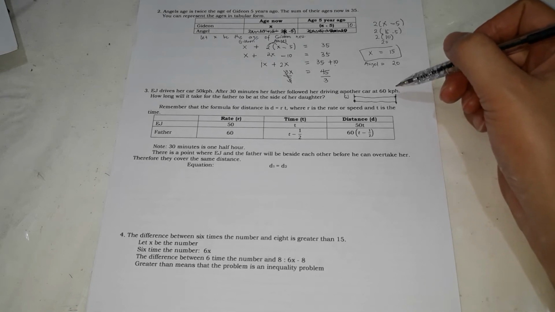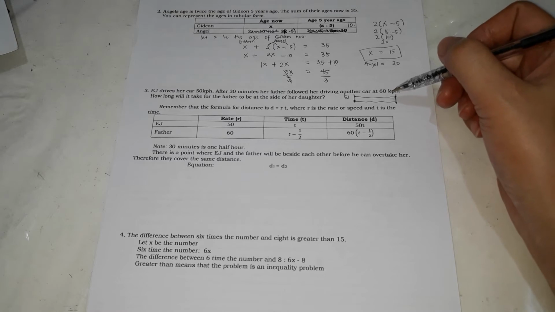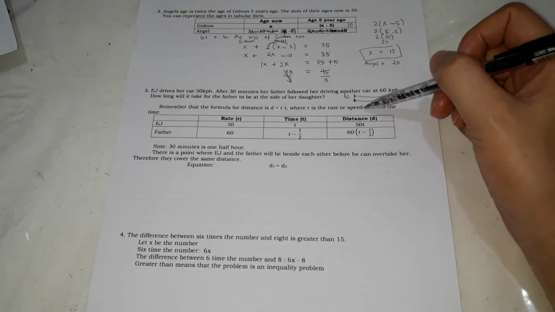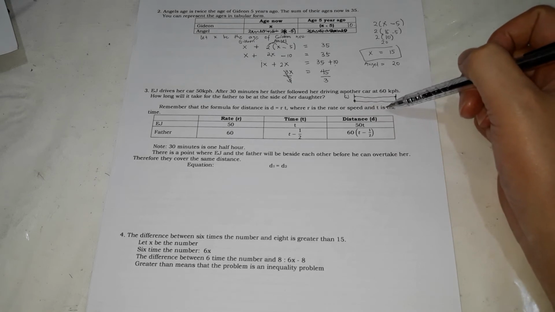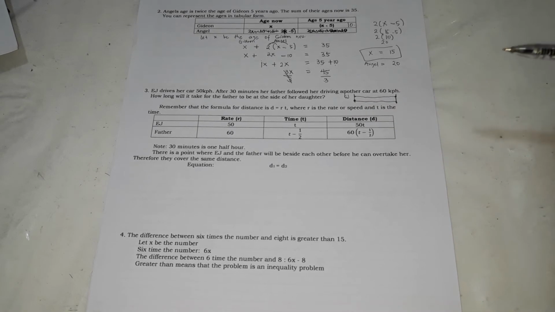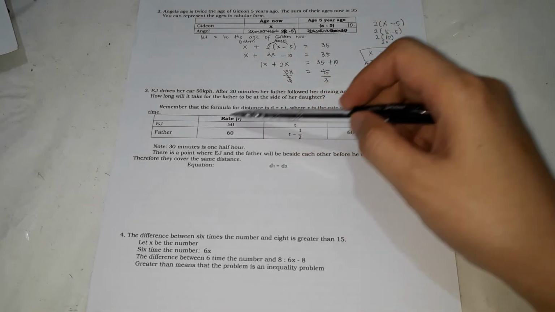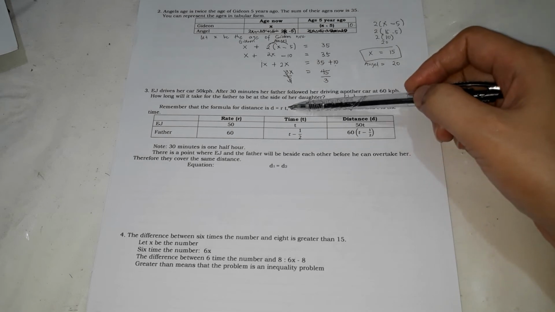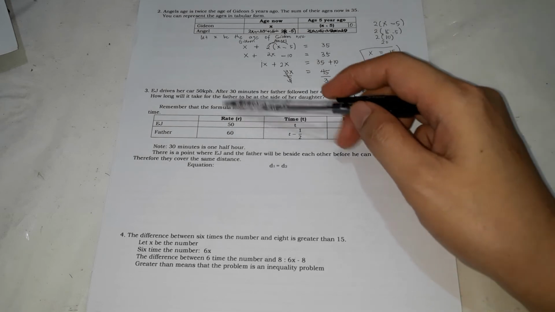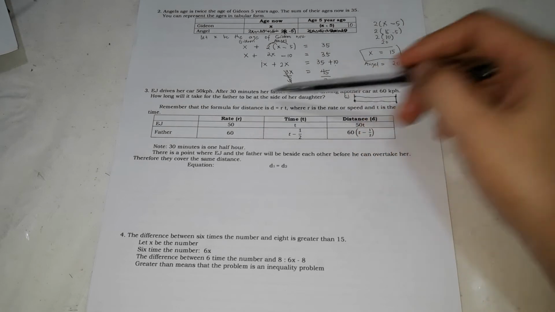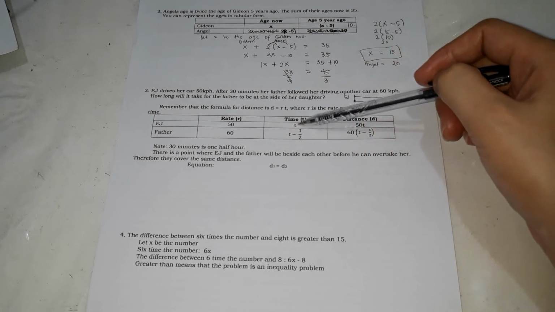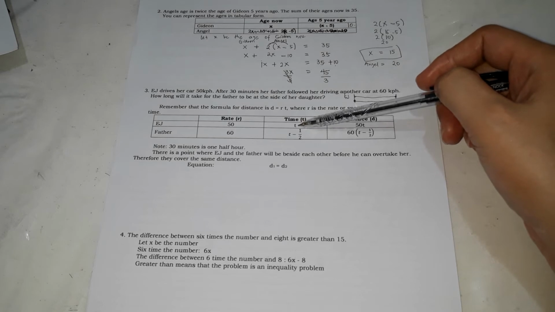So remember that the formula for distance is equal to rate times time, where r is the rate of speed and t is the time. So in here we need to make a table. This is for EJ and father, rate times time at saka distance. We know that distance is rate times time. So the rate of EJ is 50 and the rate of the father is 60 kilometers per hour. And then the time, we don't know the time, so we're going to put T as the time for EJ.